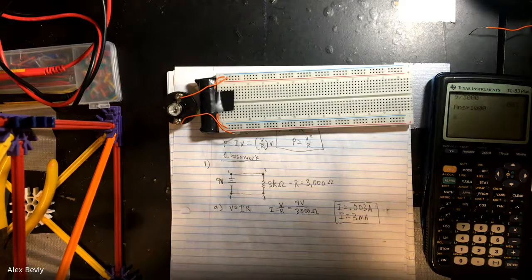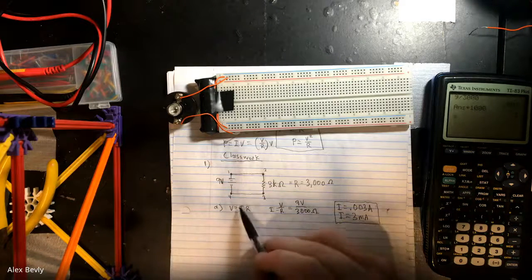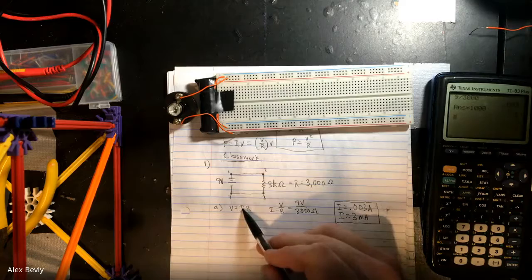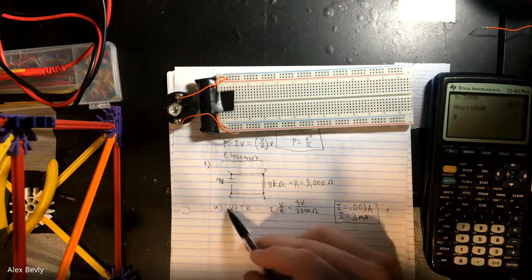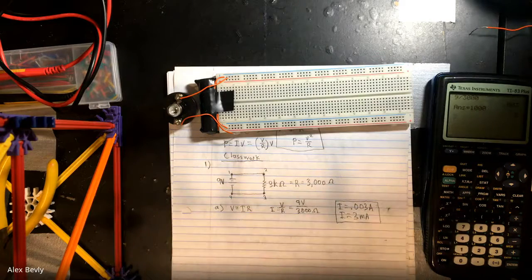You can express volts in terms of coulombs, and you can express these all in terms of different values. Volts, you can express in terms of base units of kilograms, meters, and seconds. We're not going to get into that.